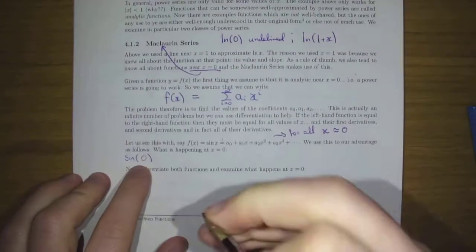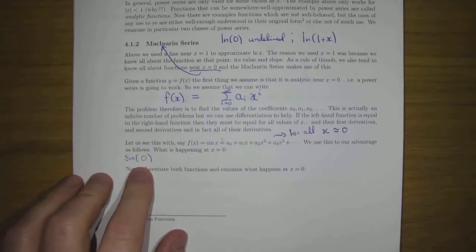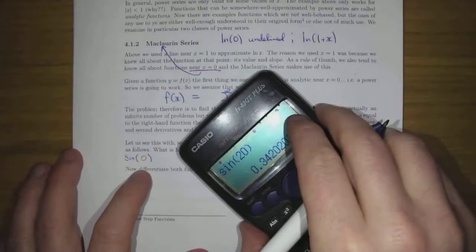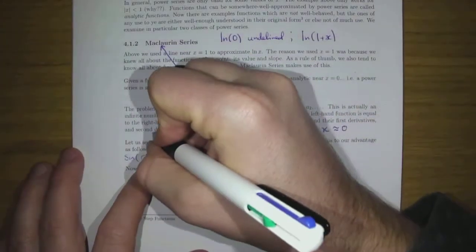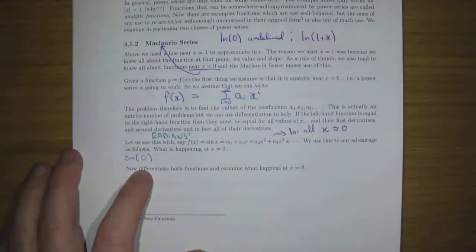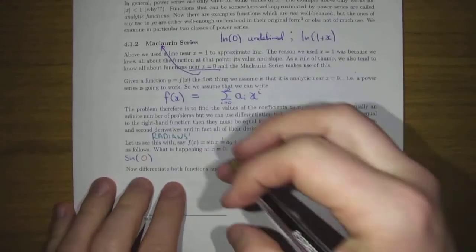Now we know what sine of 0 is, but what about, say, sine of 0.1? By the way, I probably should say at this point, although my calculator is actually in degrees at the moment, we have to use radians here, and I'll tell you why in a moment. So we're plugging in x equals 0 here. Let's plug in x equals 0 in here.